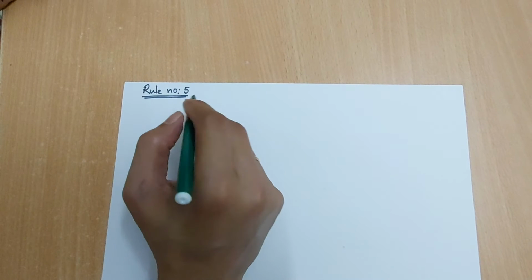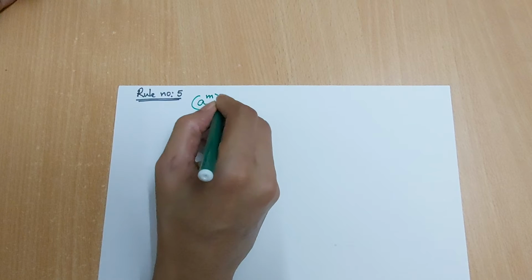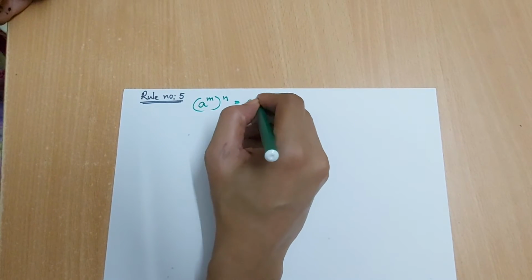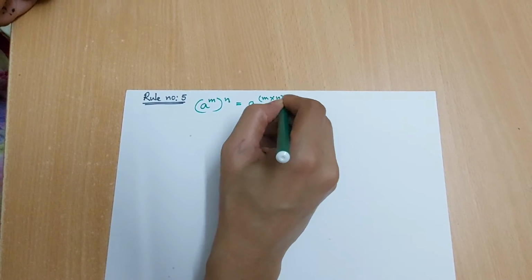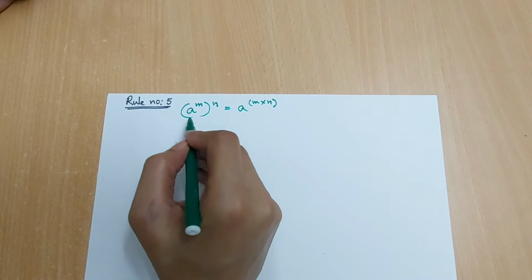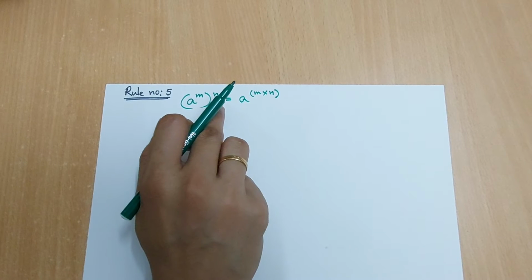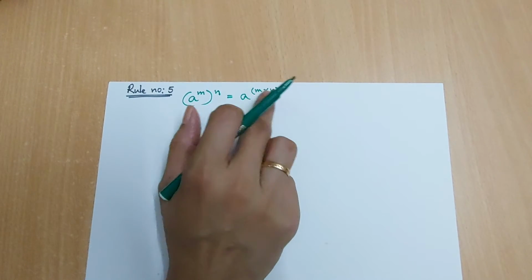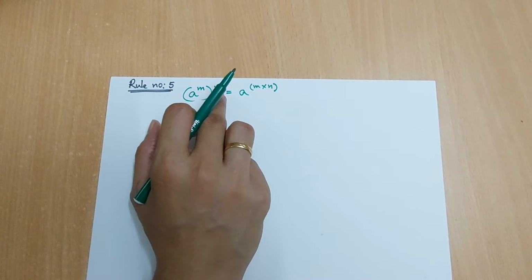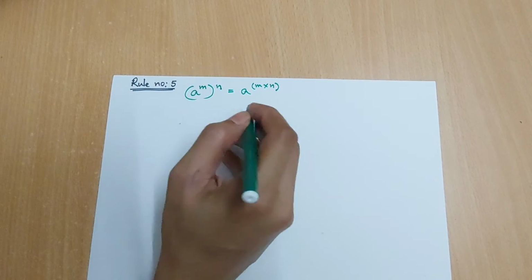Then rule number 5. Rule number 5 is a power m whole power n equals a power m into n. That means if the base has a power raised to another power, then we just multiply the powers.